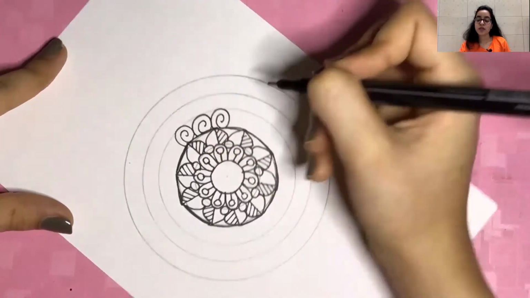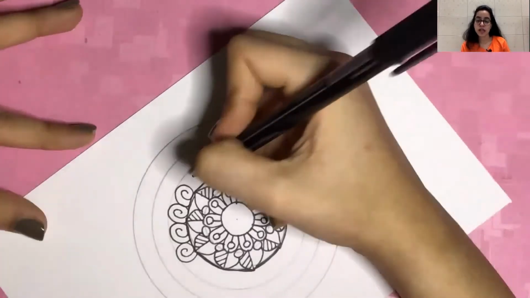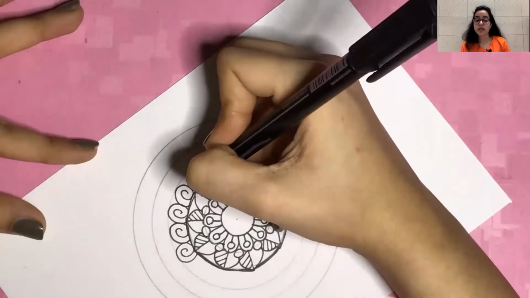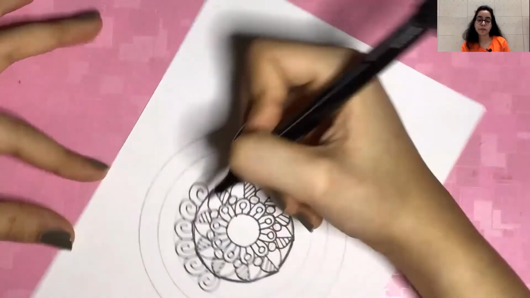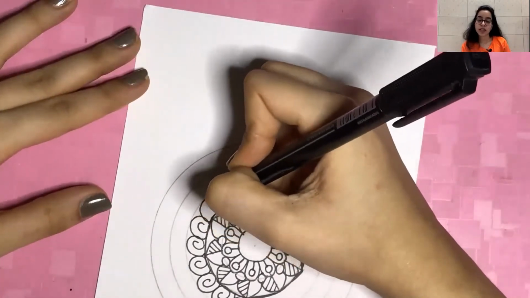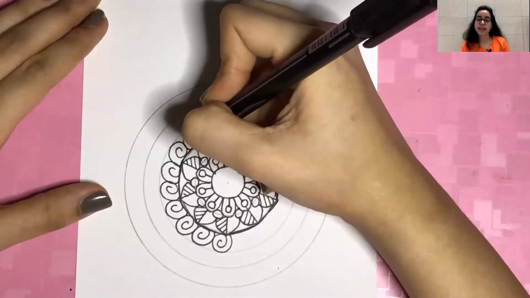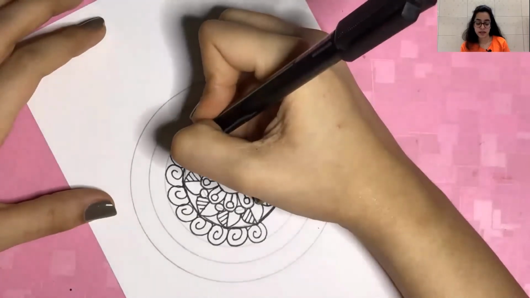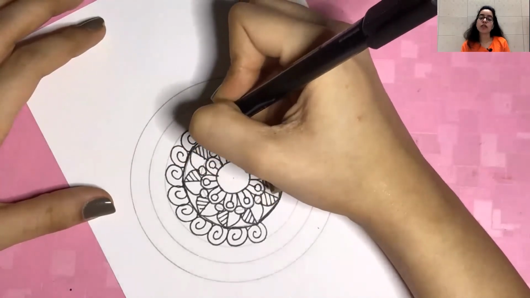Simple spirals. Do not worry, I will repeat it for you. So we start with a circle, but we don't end the circle. We just make a loop inside it. Okay? Keep rotating the sheet, keep drawing these spirals. Awesome. So all over the ring of circle.